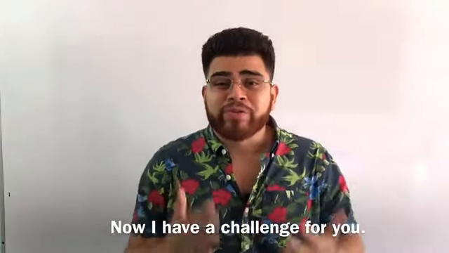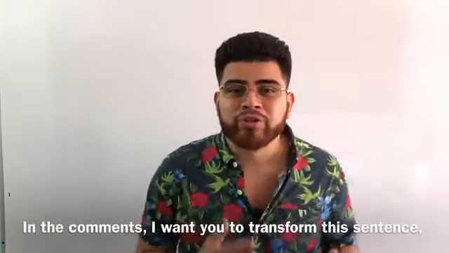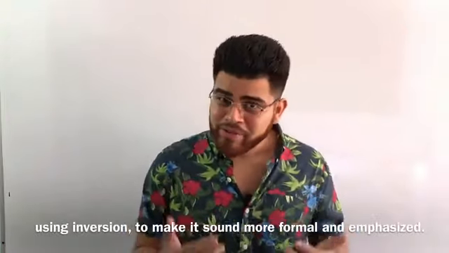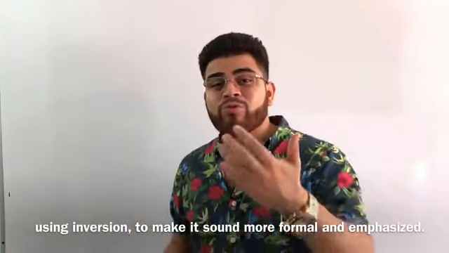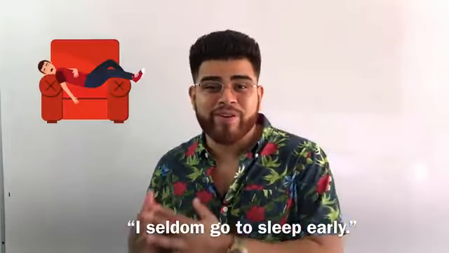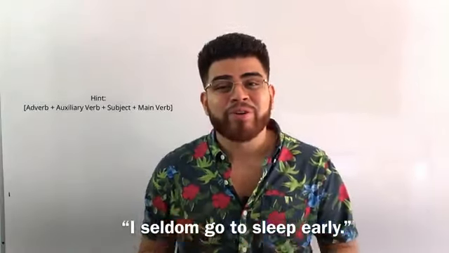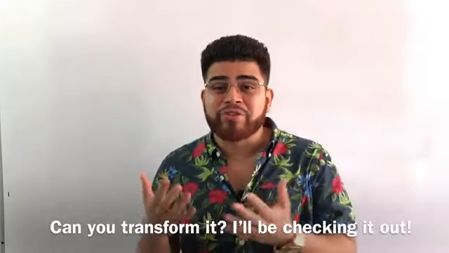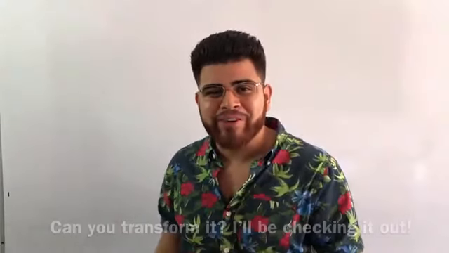Now I have a challenge for you. In the comments, I want you to transform this sentence using inversion to make it sound more formal and emphasized. This is the sentence: I seldom go to sleep early. Can you transform it? I'll be checking it out. Good luck.